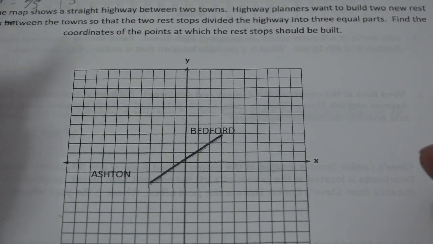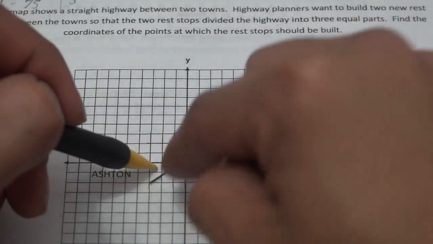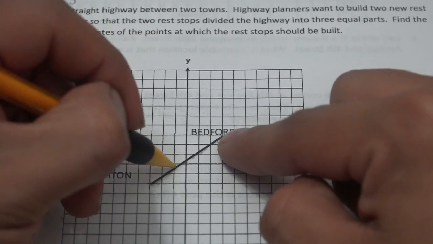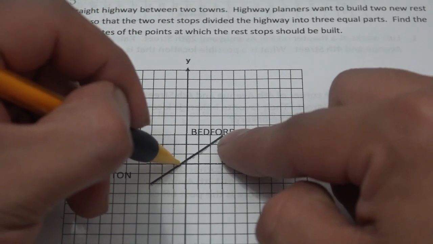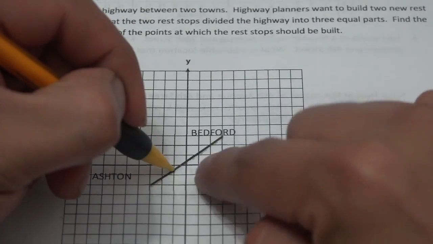So first let's put our first rest stop. Remember, this is going to be divided into 3 equal parts. My first rest stop, I don't know exactly where it is, but it's going to be around here. All parts are equal.